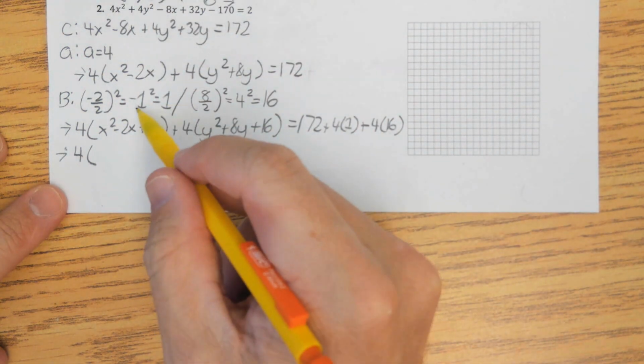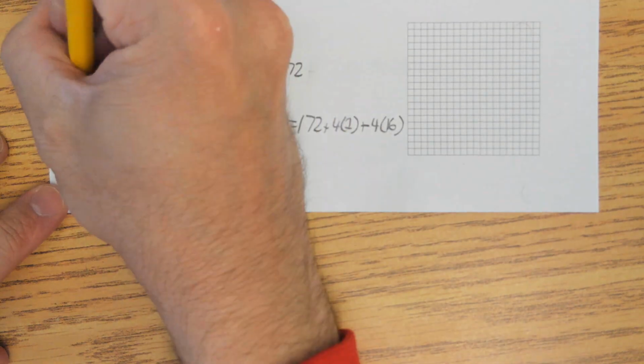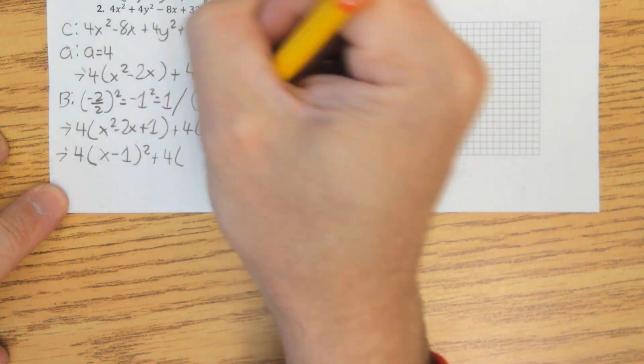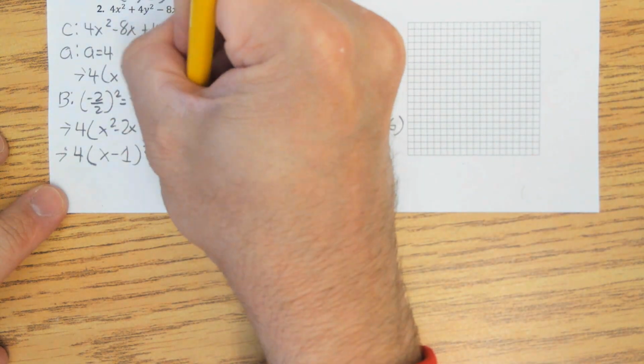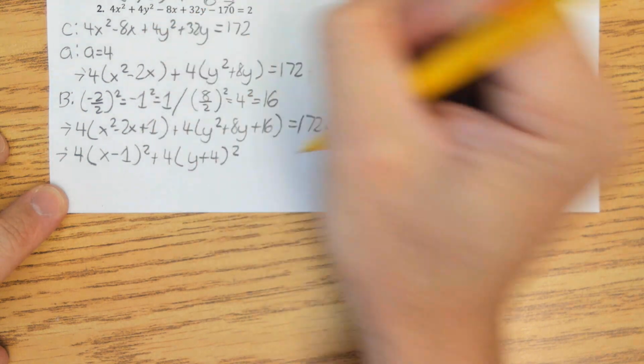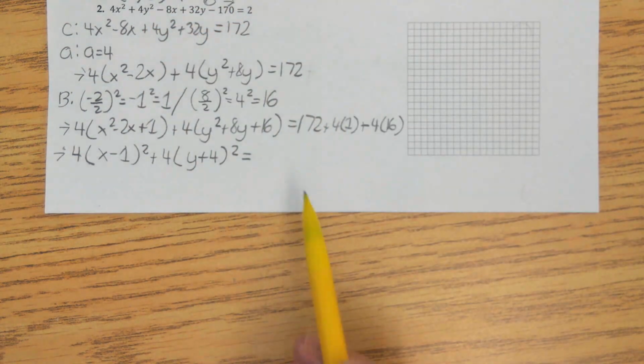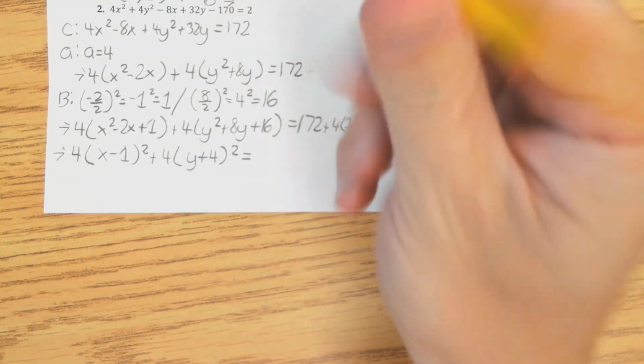Okay, how does this factor down? Well, when I did negative 2 divided by 2, I got a negative 1, so it's going to be x minus 1 to the second power plus 4 times, what did I get here? 8 divided by 2 gave me 4, so we're going to do y plus 4 to the second power equals 172 plus 4 plus, I'm going to have to use a calculator here, I can't think of that off the top of my head, sorry. What is 16 times 4? Okay, gives me 240.